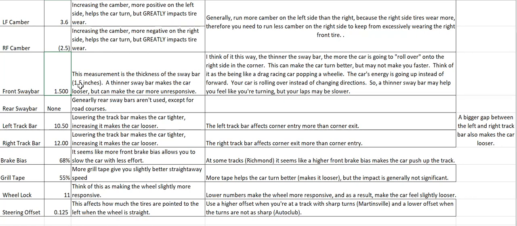And what I mean by that is, think of it this way: instead of the car taking its energy and changing directions, meaning turning left, it is using that energy to roll the body over to the right side. So you feel like you're turning, but it may not show up on the stopwatch, if that makes any sense. I try to run as thick of a sway bar as I can while still getting the car to turn. I almost feel like a thicker sway bar makes the steering in the car more responsive, but it'll make it tighter at the same time. So what I try to do is run as thick of a sway bar as I can get away with while still being able to make the car turn.